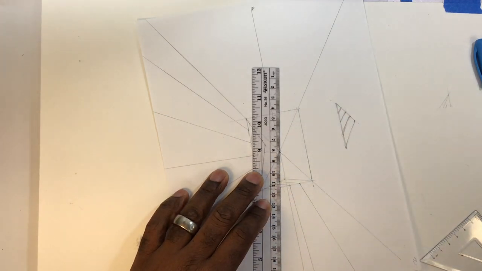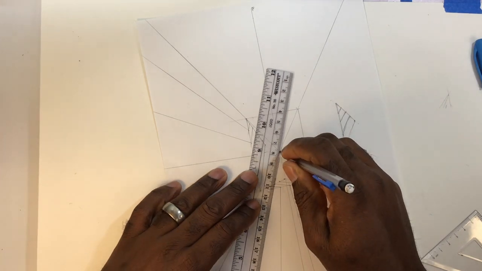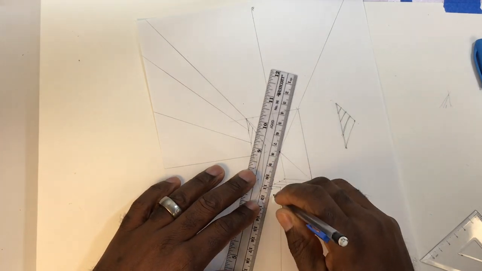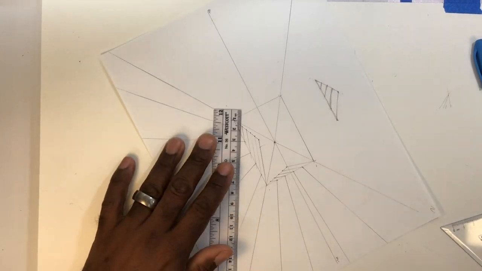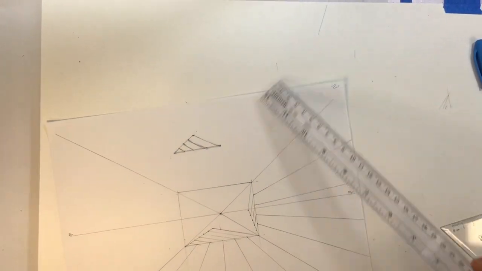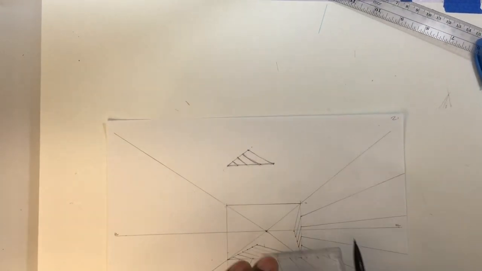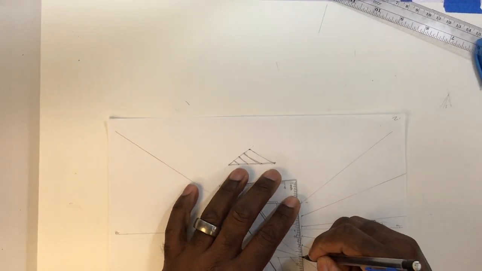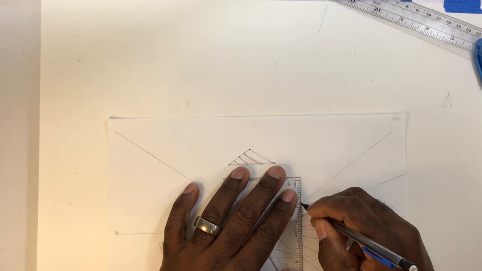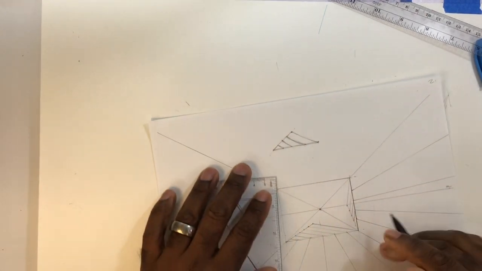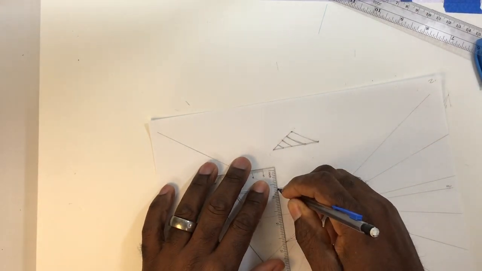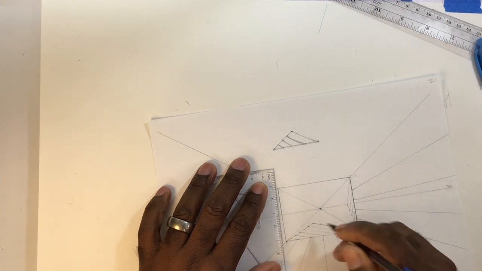Again, pay attention to the location of that HL, that horizon line. Do not get that mixed up with your other lines. In fact, let me go ahead and darken these lines.